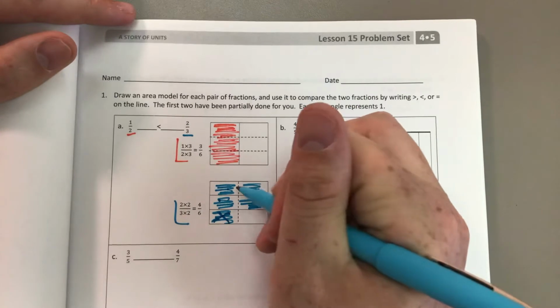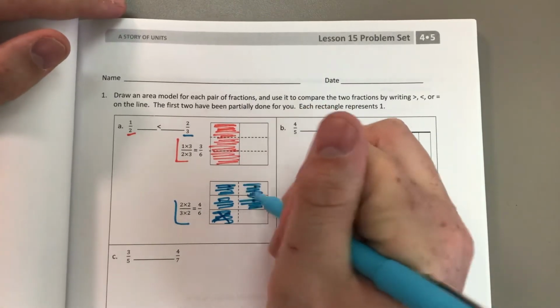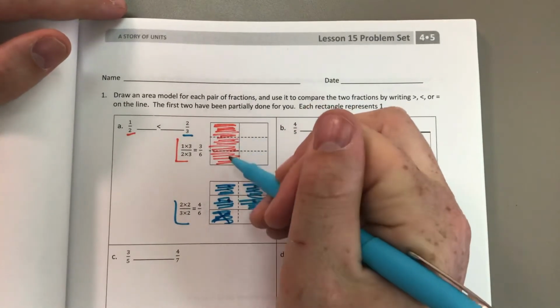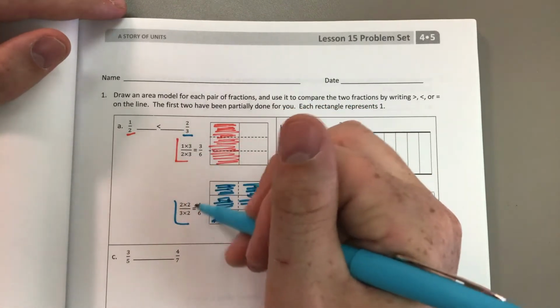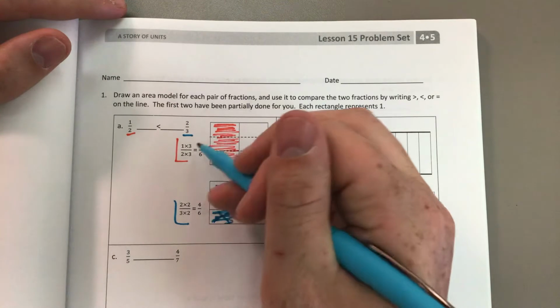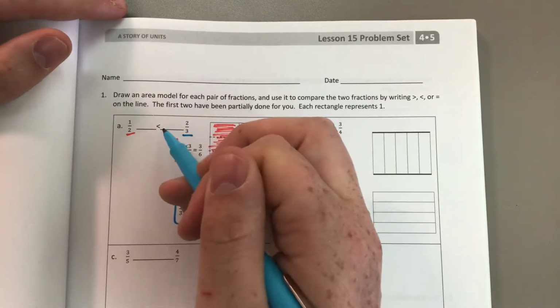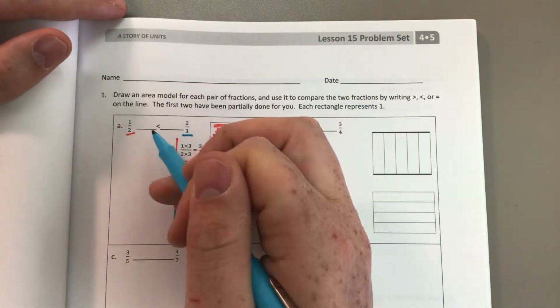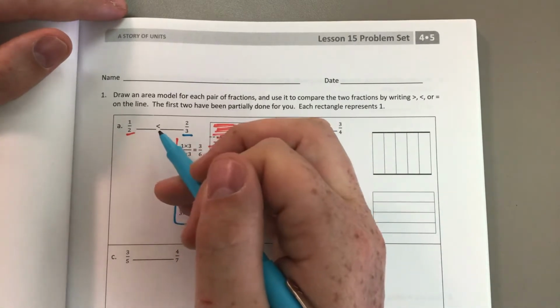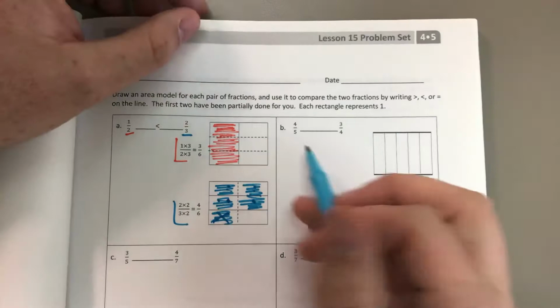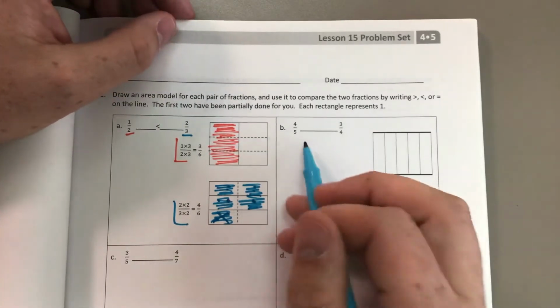And when I count these same size pieces, 4 is larger than 3, which tells me that the original fraction, 4/6, is the same thing as 2/3, and 3/6 is the same thing as 1/2, which tells me that 2/3 is greater than 1/2, or if we're looking at it from left to right, 1/2 is less than 2/3.